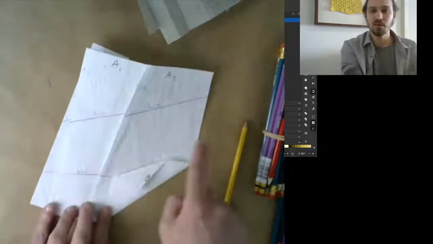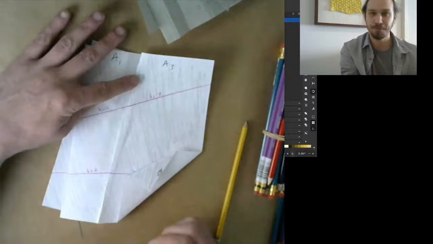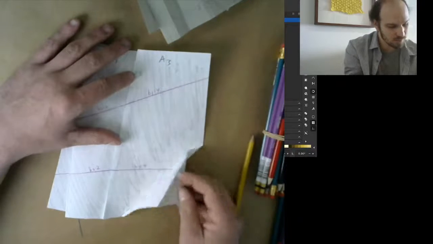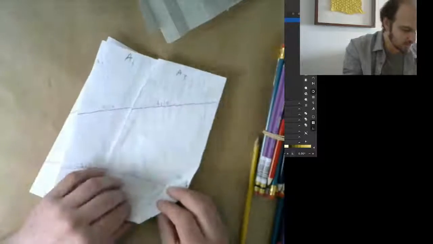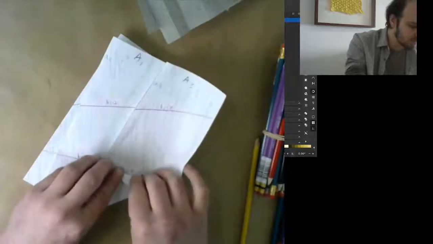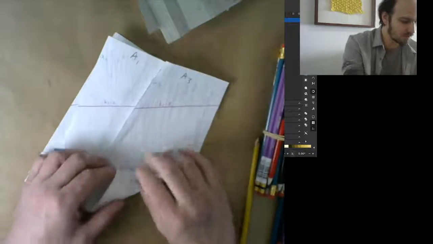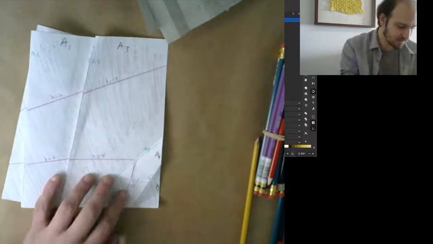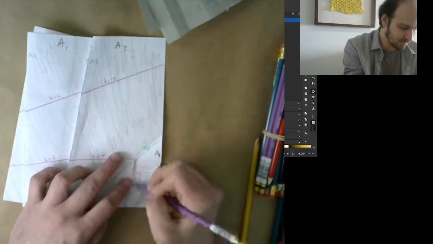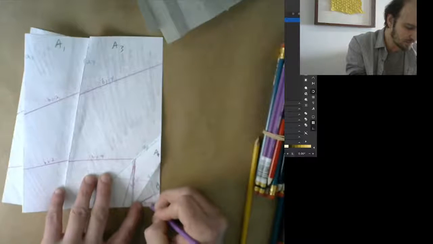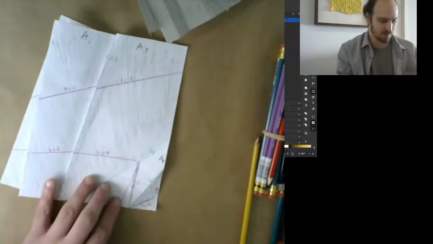Okay, so they should all line up like that in a straight line. Now this, what's going on here? I think that was just poorly drawn. B2-5 should actually be coming down like that, and then we get B2-6.